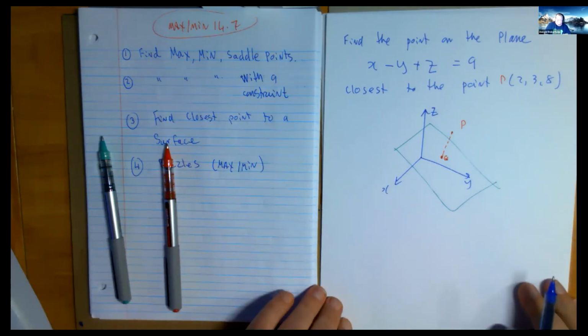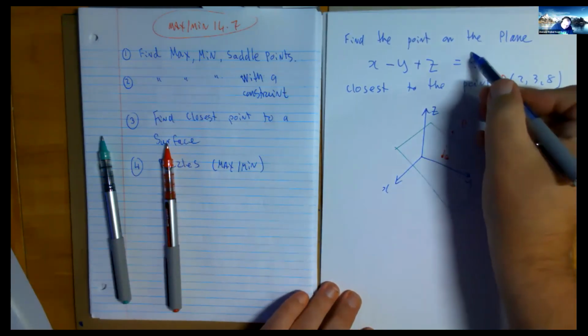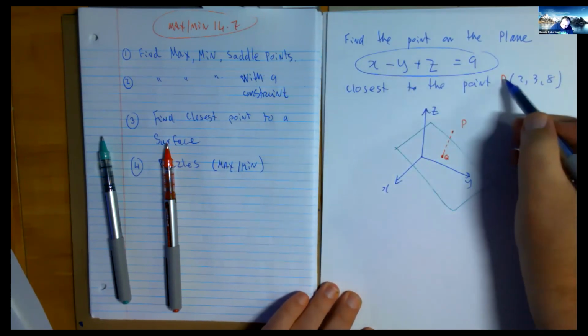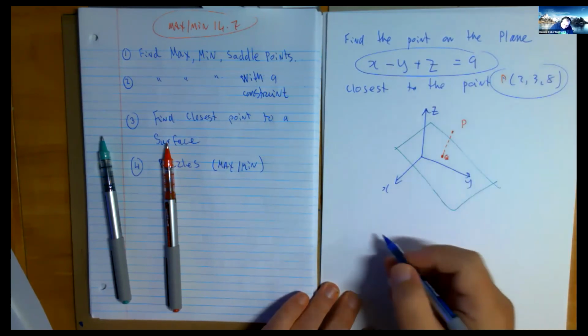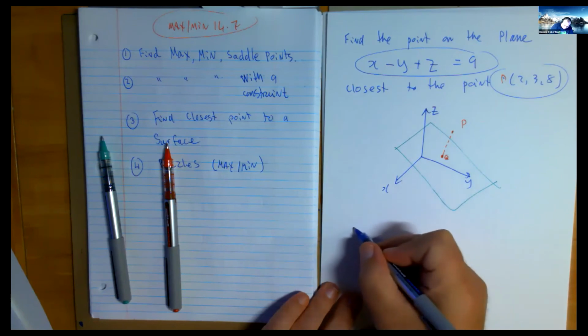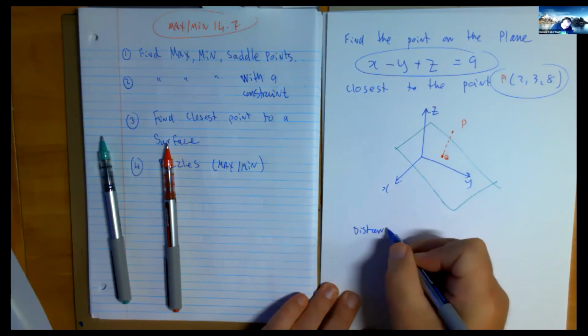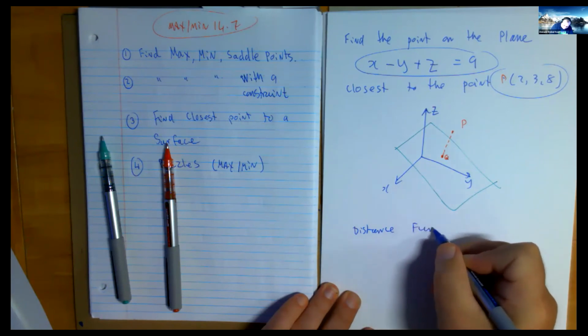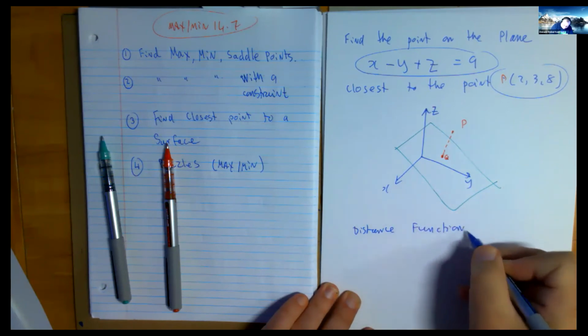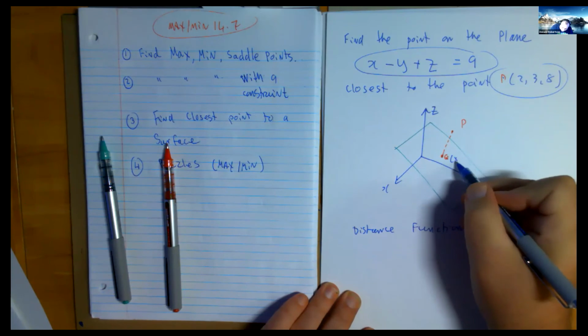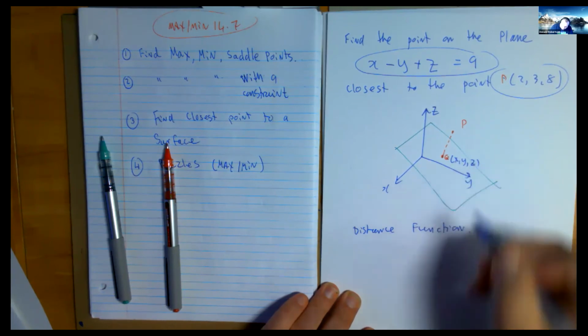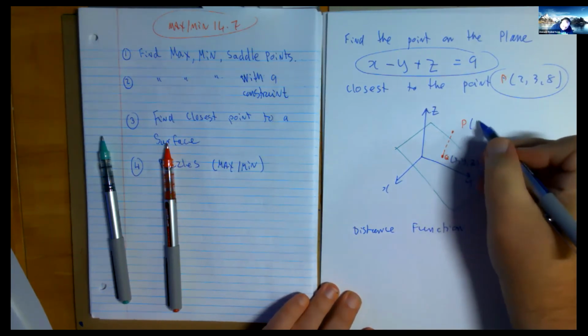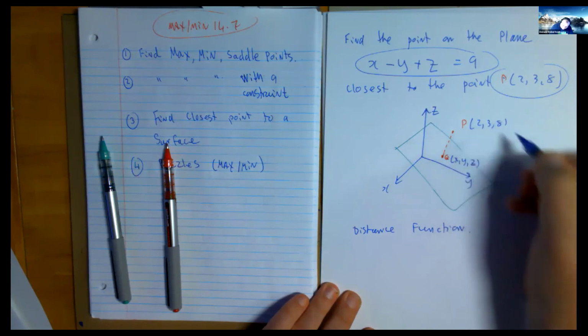Kind of a cool question. Well, I know the equation of the plane, right? And I know this point. So I create a function, and the function I'm going to create is called the distance function. So you imagine the coordinates of Q being x, y, z, and the coordinates of P are the numbers 2, 3, 8.